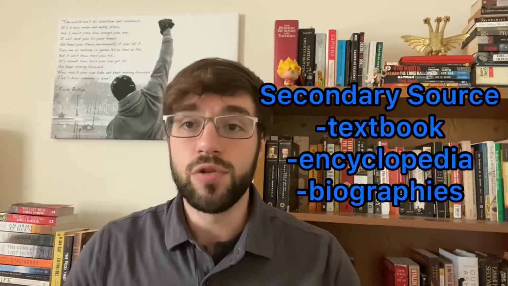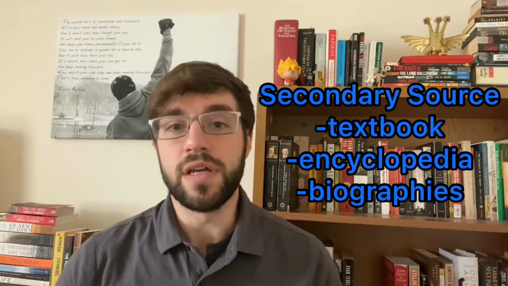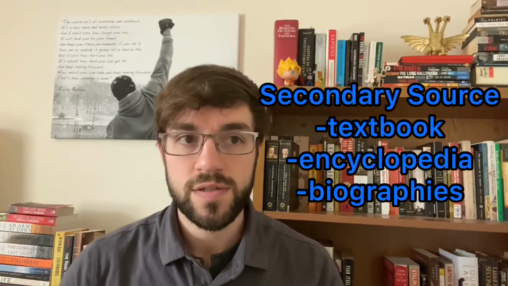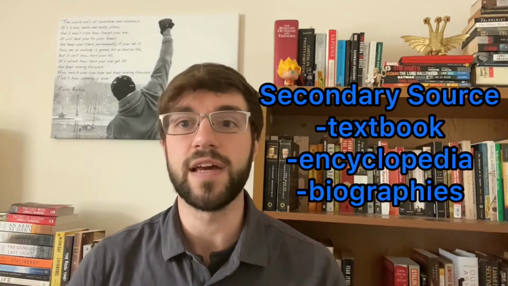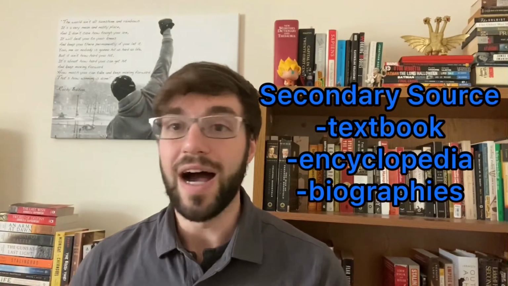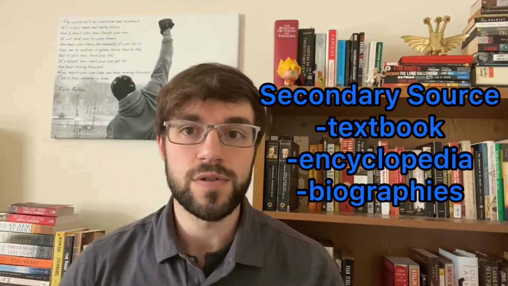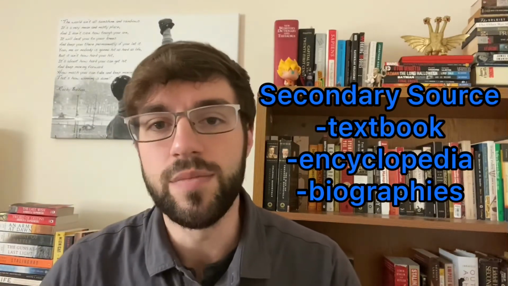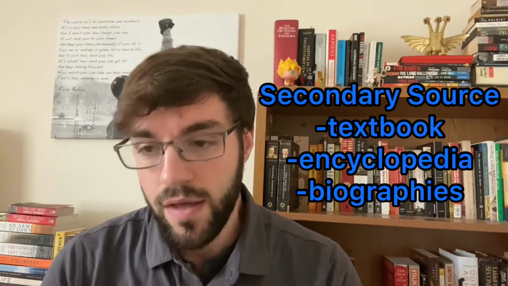Secondary sources are most of the things you'll find on a topic, like textbooks and online encyclopedias. An encyclopedia can technically be a secondary source. Things of that nature are going to be secondary sources.